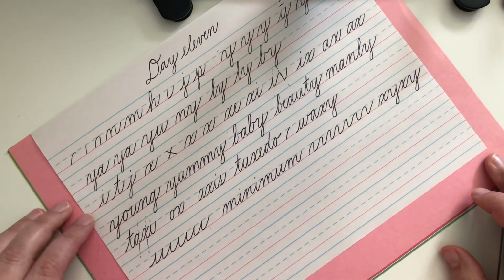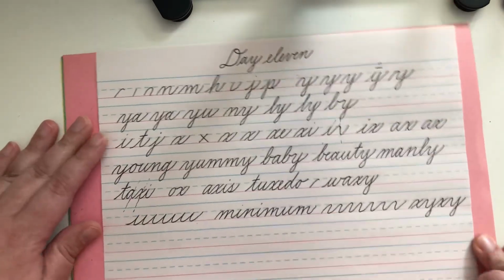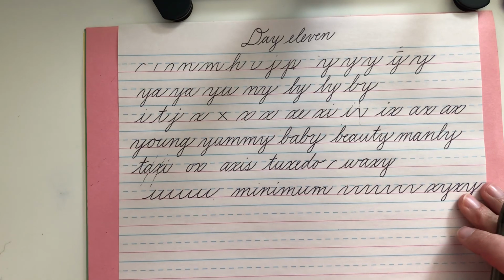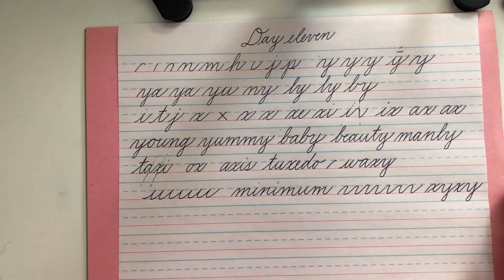to see those letters. Okay, you have 2 more letters to learn tomorrow, and then the uppercase letters, and then we'll work on speeding up our handwriting. Happy handwriting.